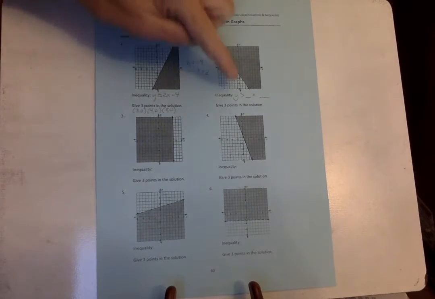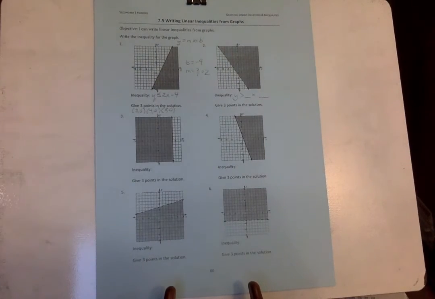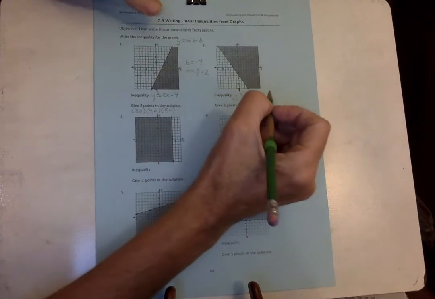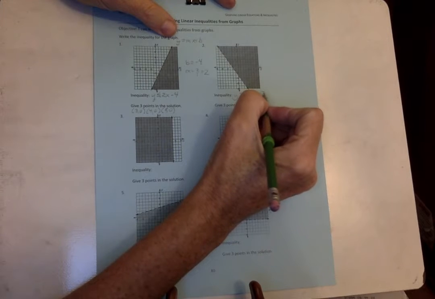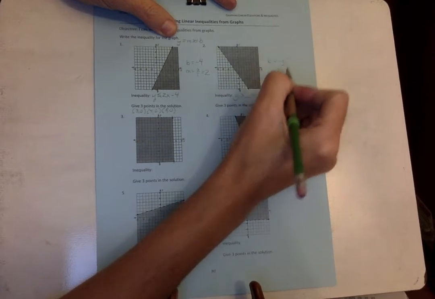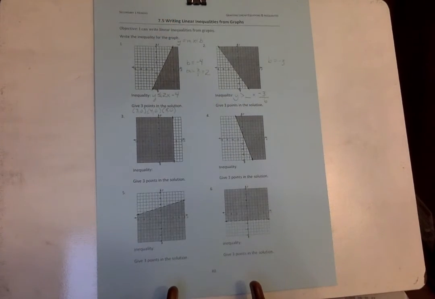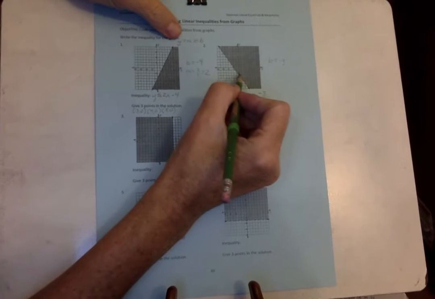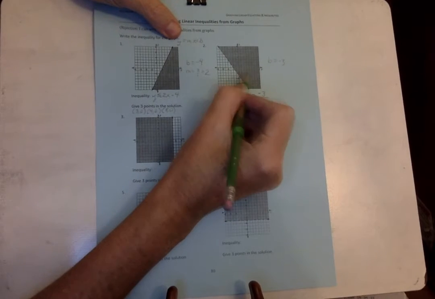Now we're going to see where it crosses the y-axis, and it looks like it crosses at -3. So that is our b. b equals -3. Now we just need to find out what our slope is, okay? So I'm going to put a dot here at -3.